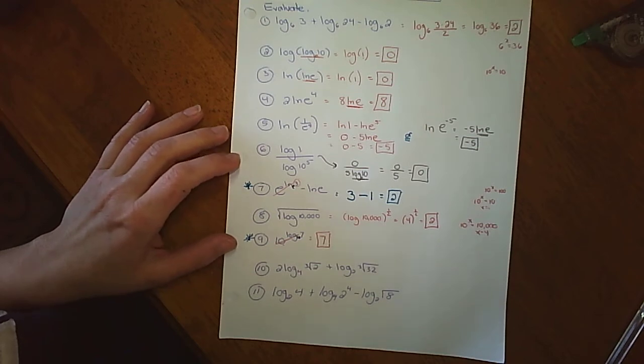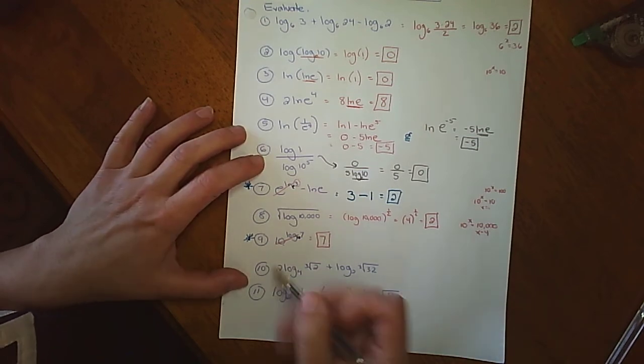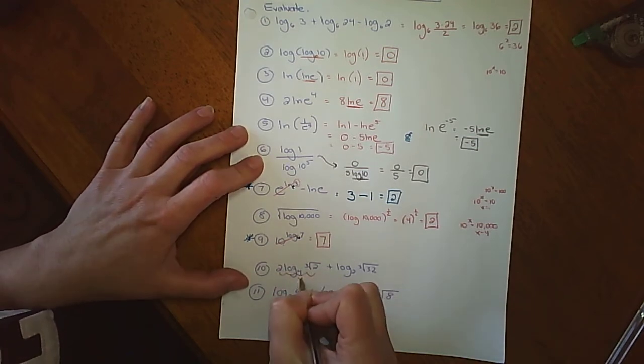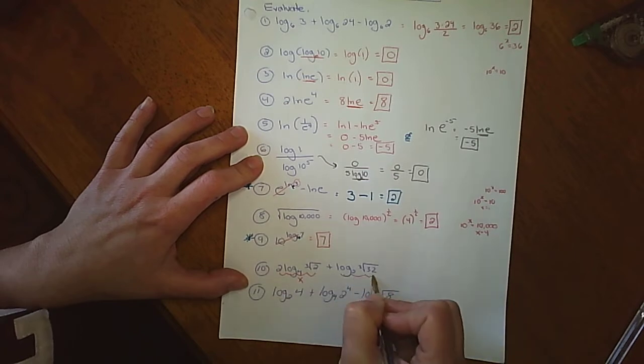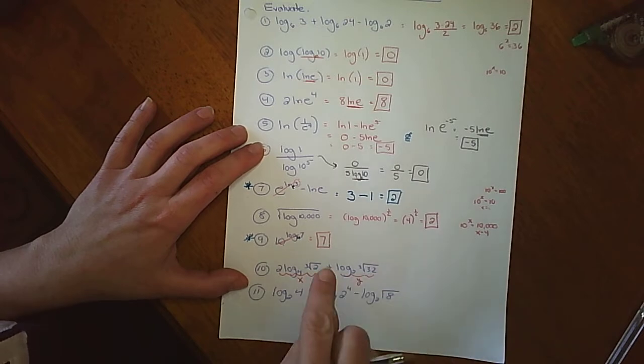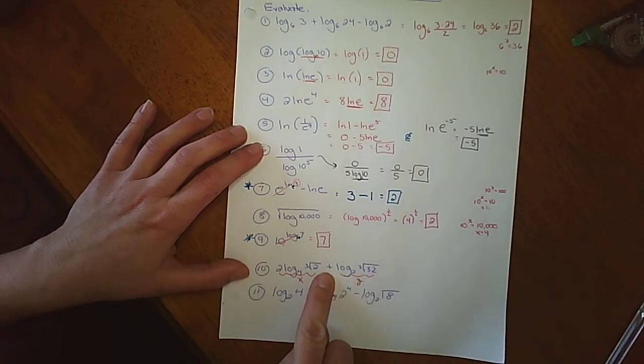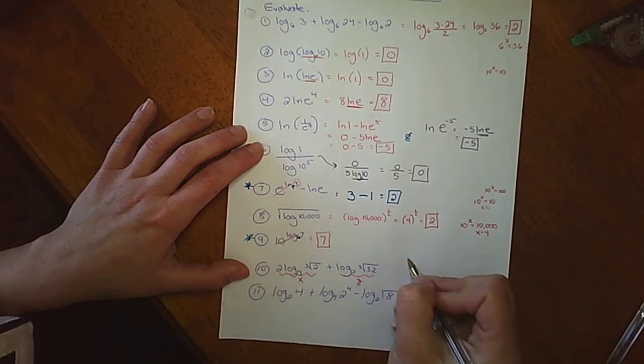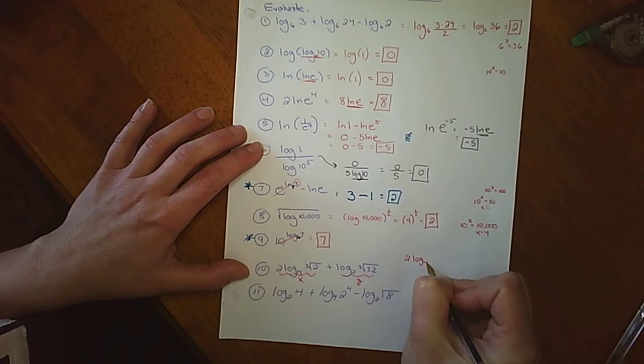So what I'm going to do is I'm going to call this x and this y. So what I want to do here is find out what each of these are and then add x and y together. So let's take a look at this guy. So I have 2 log base 4.